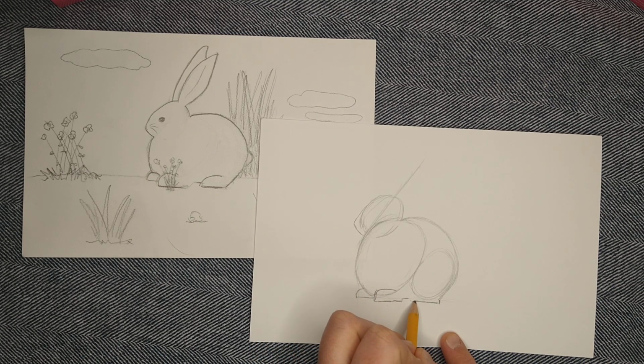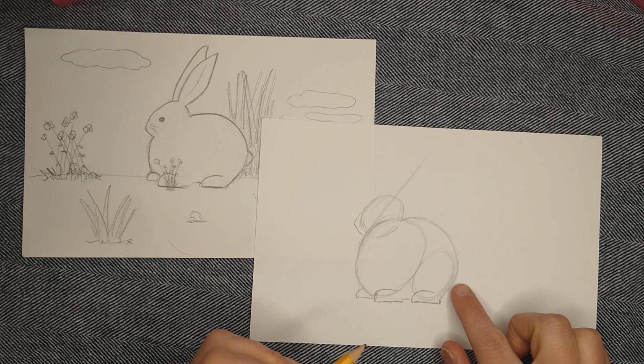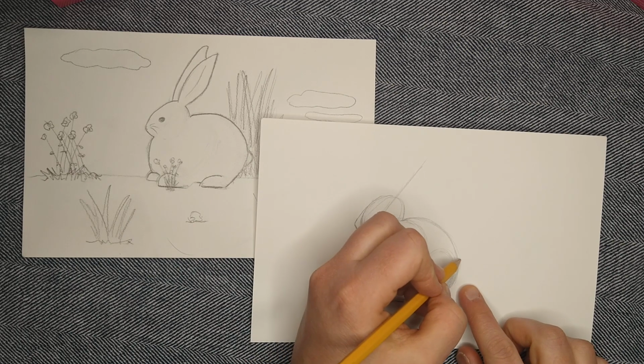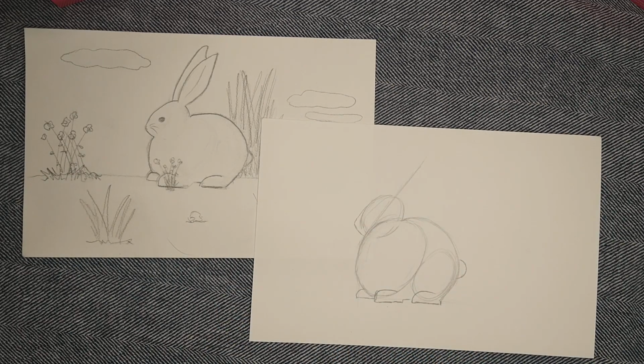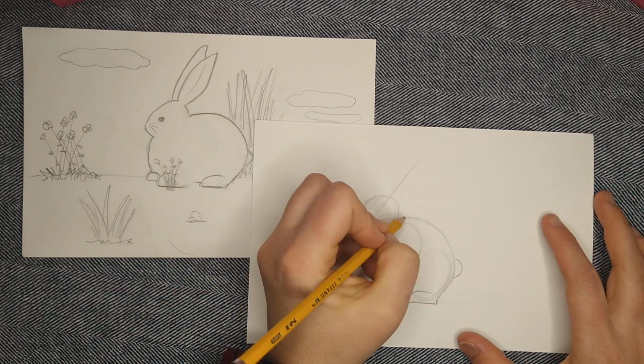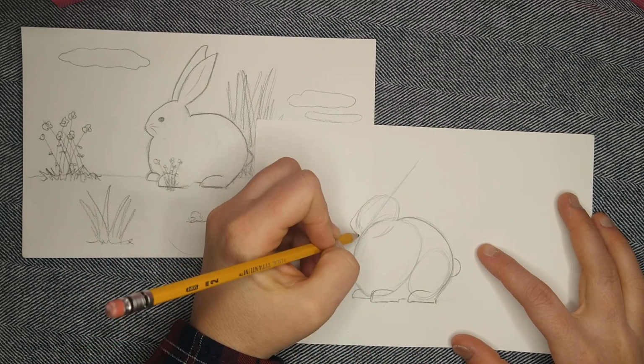And I'm going to do the same thing from this line, and it's going to go up and over. And on these little feet, well, we'll add some details after we do some erasing. And then right at the back here, we're going to have a little bit of a half circle for a tail. Can you guys see this bunny? And let me go ahead and darken these lines in case it's hard for you to see.